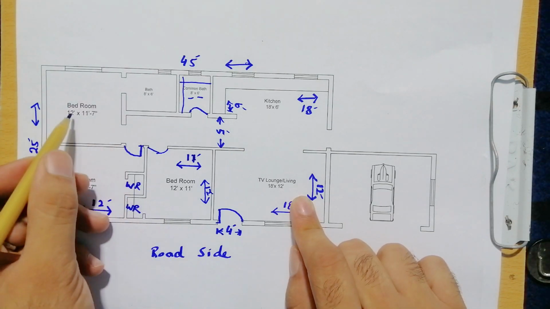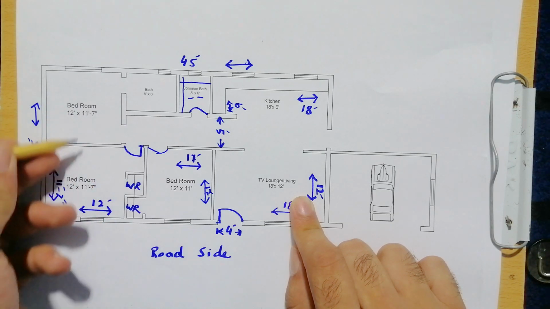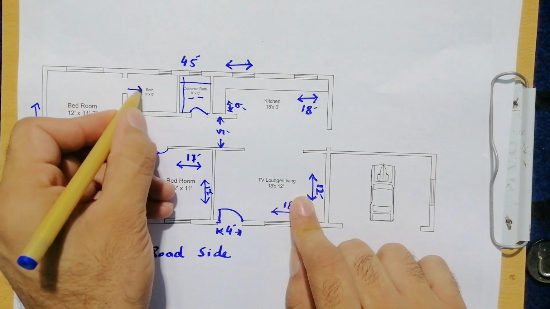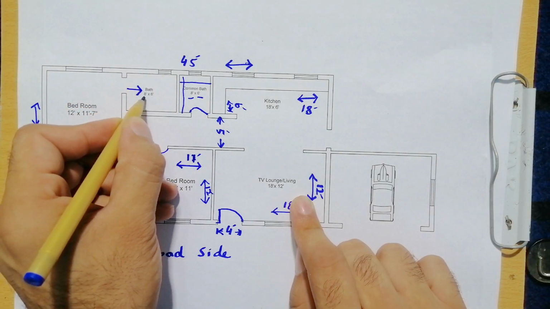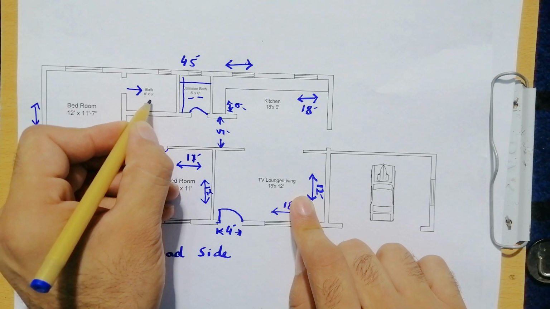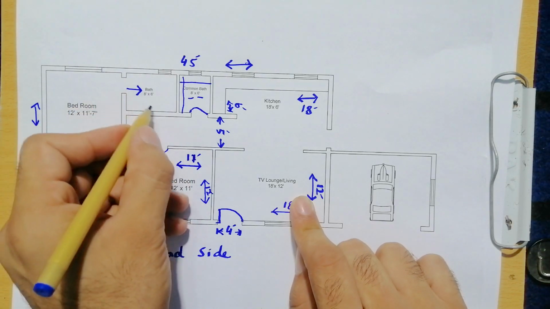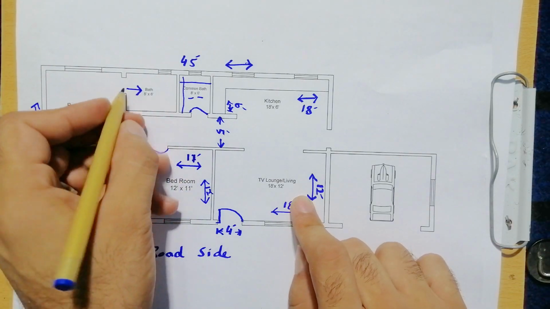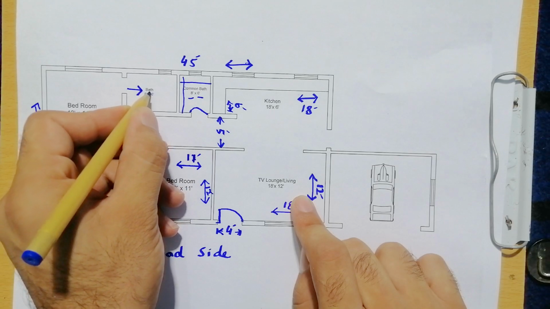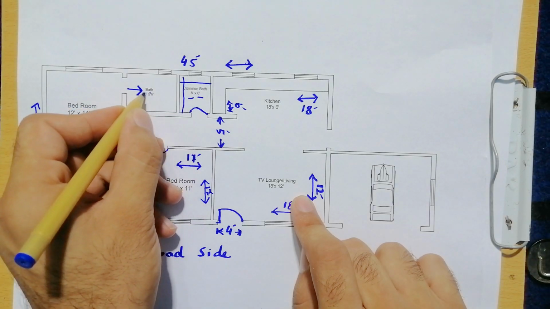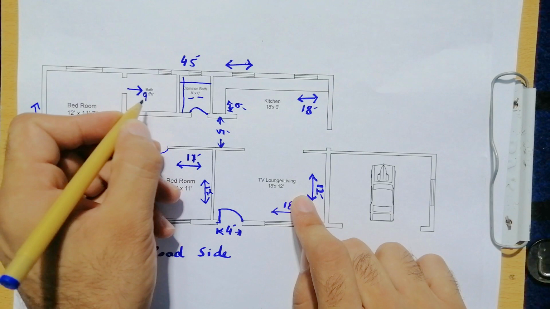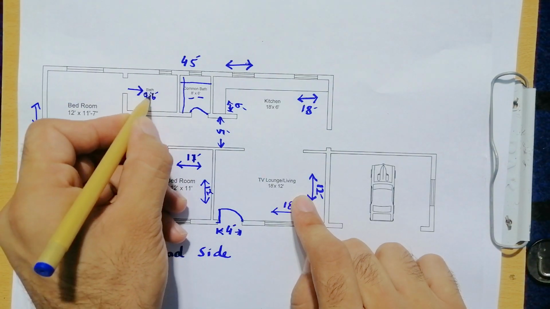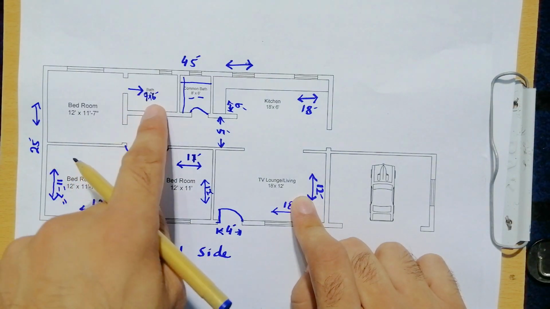Also you can see this is the other bedroom, and the size of the bedroom is the same as this one, 12 feet by 11 feet 7 inches. And here you can see this is the attached bath, which is 8 feet by 9 feet. This is 9 feet and this is 6 feet. This is the bath.